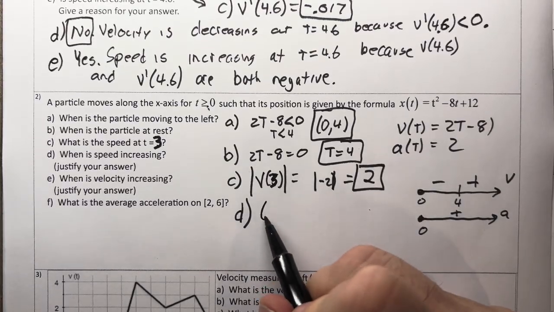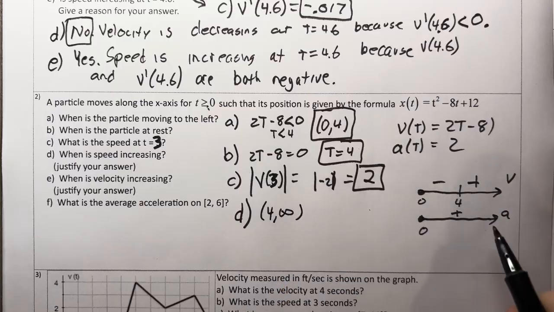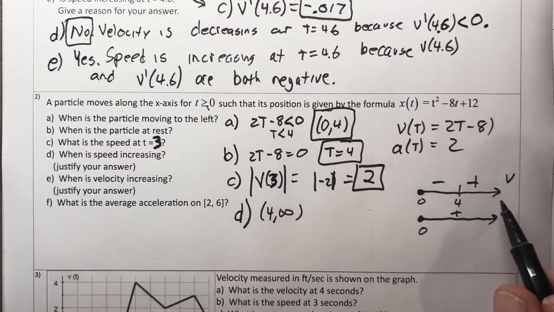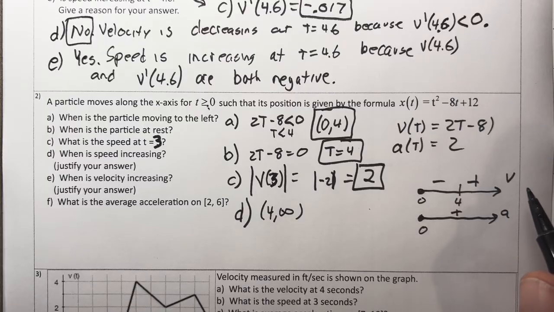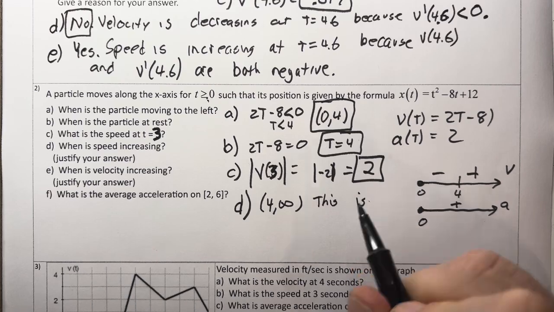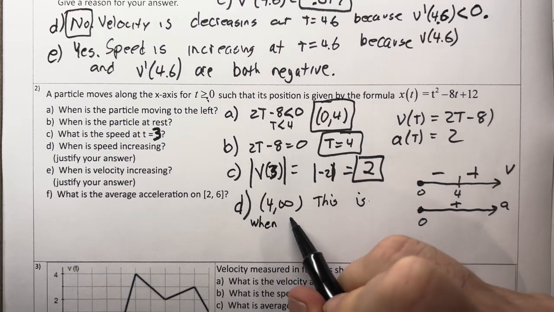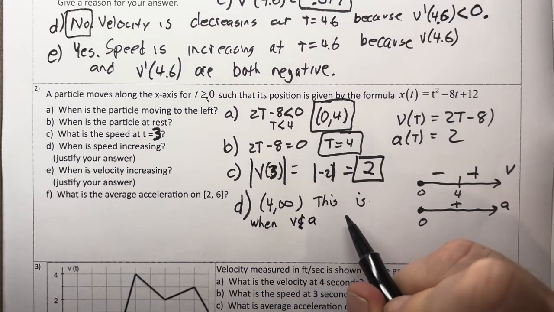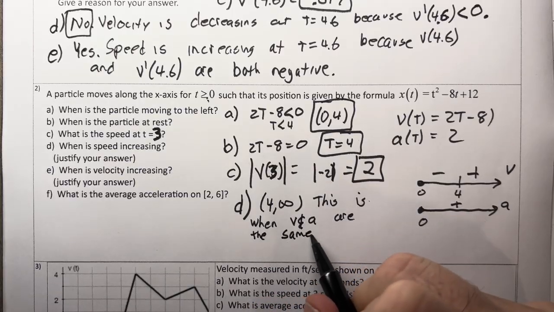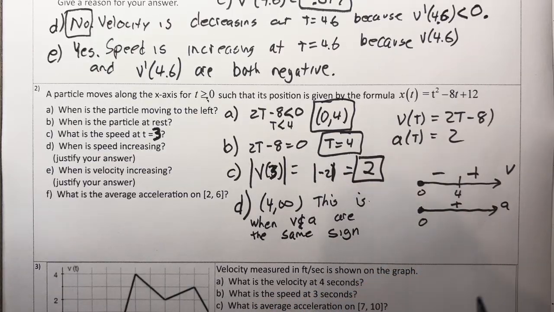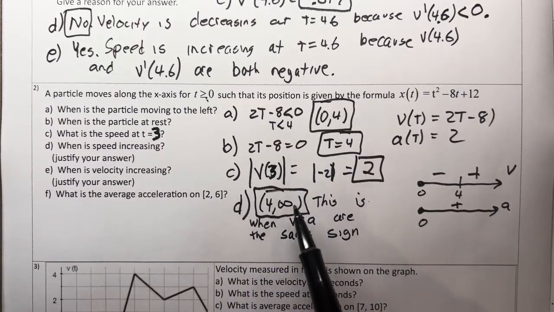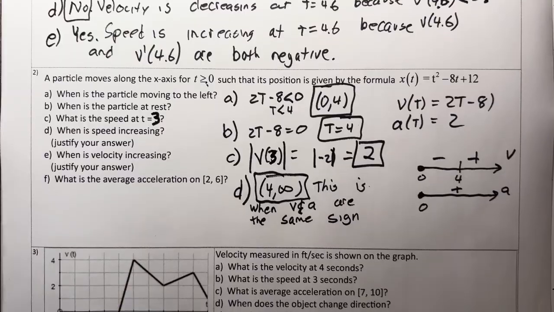That would be from 4 to infinity. This is not enough justification. The College Board has said that the signed number lines alone are not enough justification. You just have to jot down: this is when velocity and acceleration are the same sign. And so I'm labeling everything clearly. This goes with that answer.